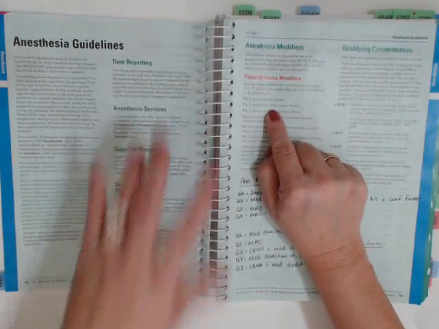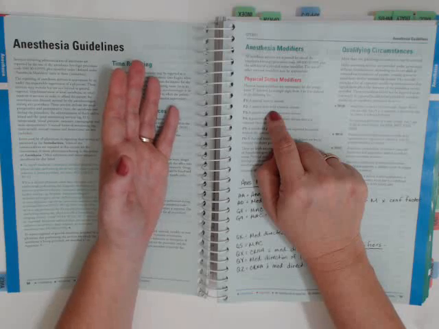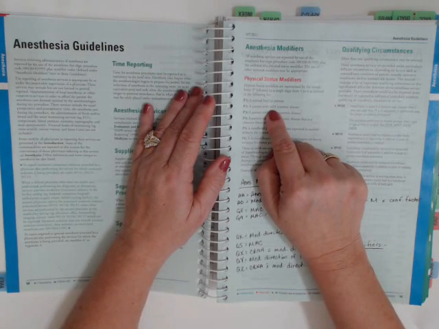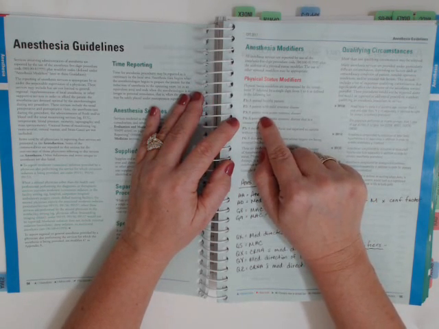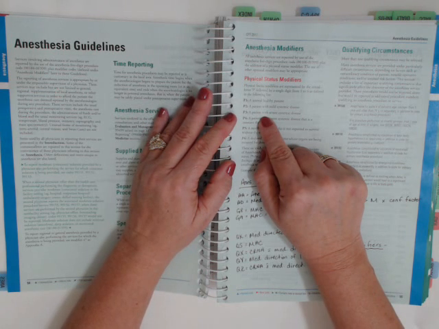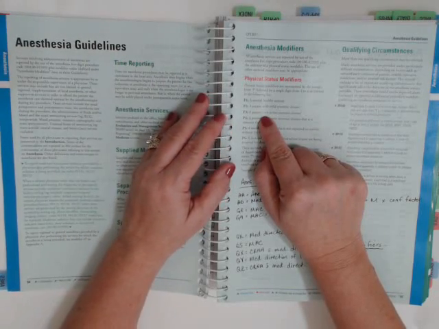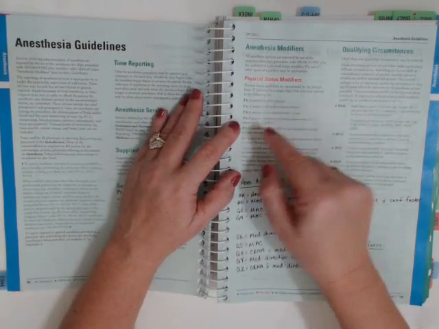P2, patient with a mild systemic disease. So the patient may have hypertension, but it's very well controlled. P3, patient with severe systemic disease. The patient has diabetes and it's questionable if it's controlled or not. The patient has coronary artery disease and has had 2 heart attacks. They have hyperlipidemia. They have all these other things. That's not just a mild systemic disease.